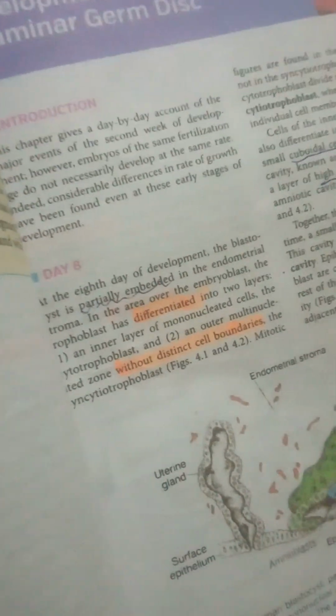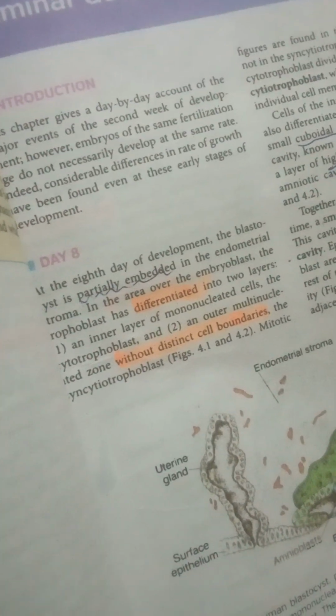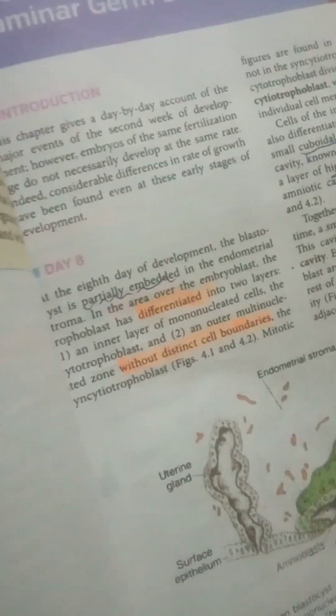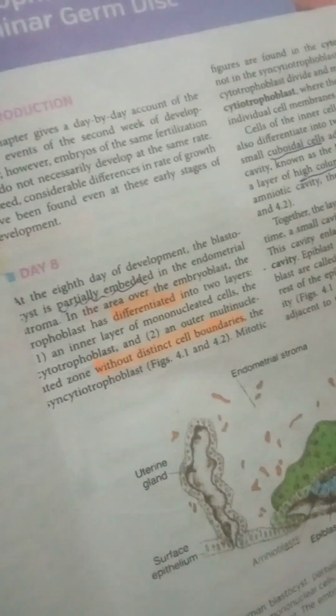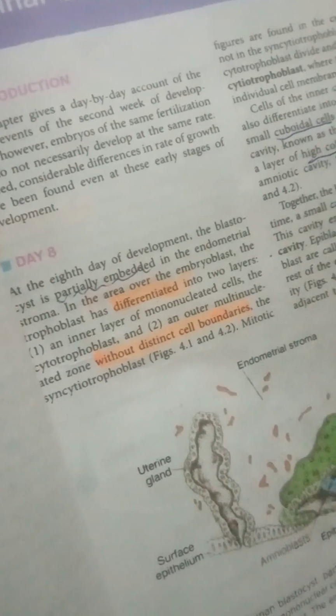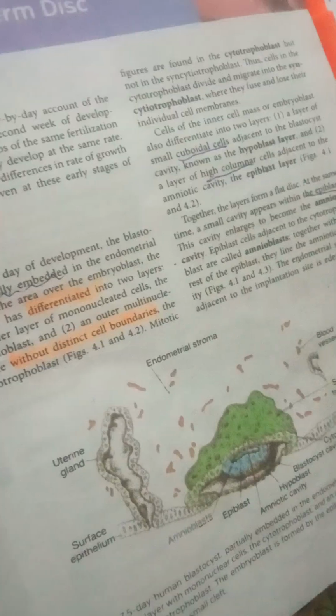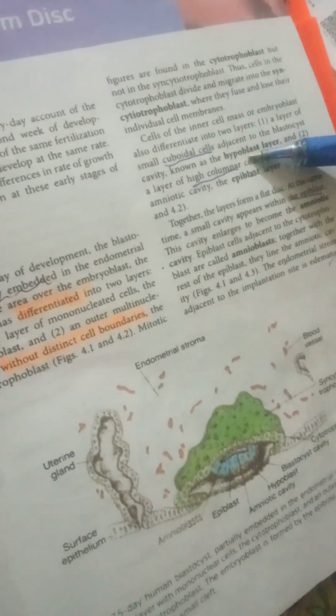Now let's discuss what happens to the embryoblasts. Embryoblasts also get differentiated into two layers: the epiblast and the hypoblast. Hypoblast is the ventral or inferior layer, while epiblast is the dorsal or posterior layer. The hypoblast is adjacent to the blastocyst cavity, while the epiblast is adjacent to the amniotic cavity. You have to remember these differences. They are important viva questions.